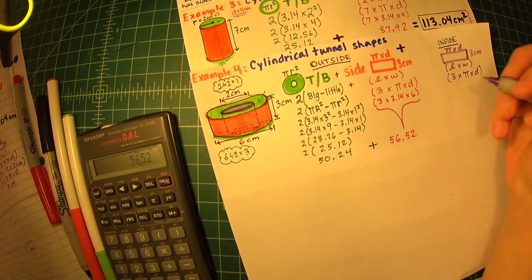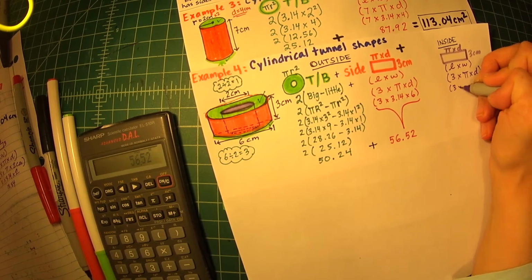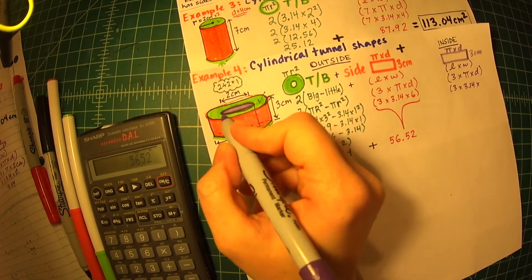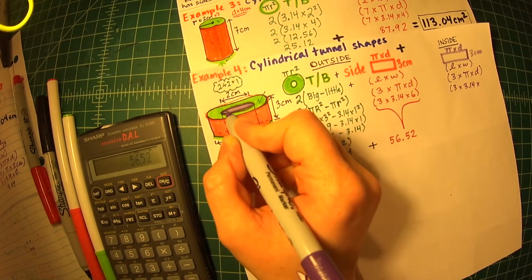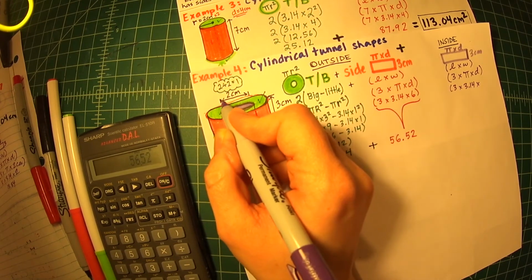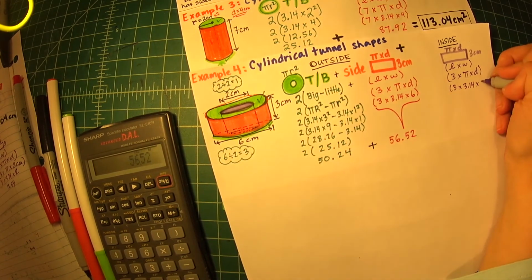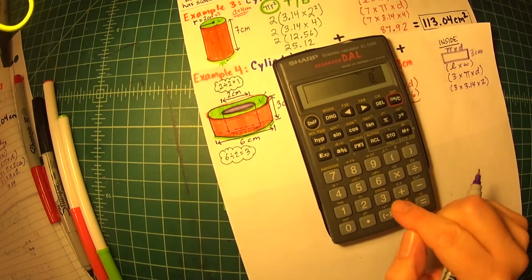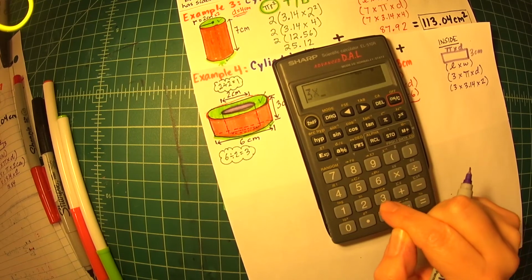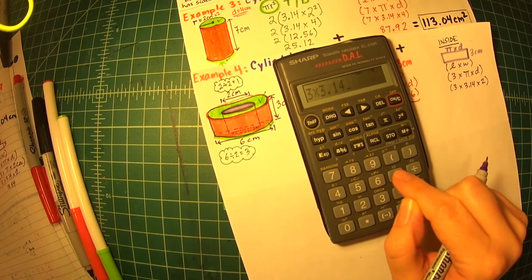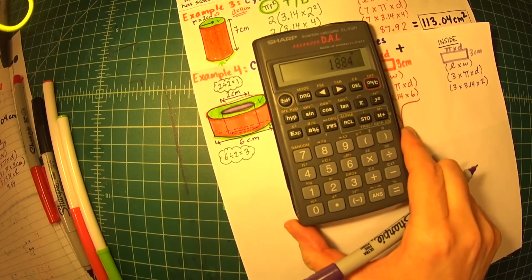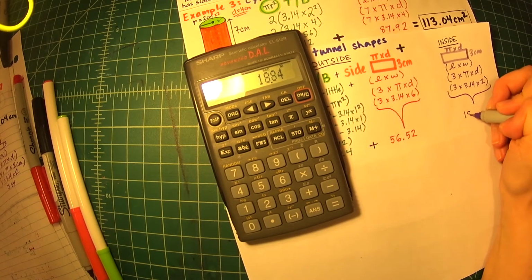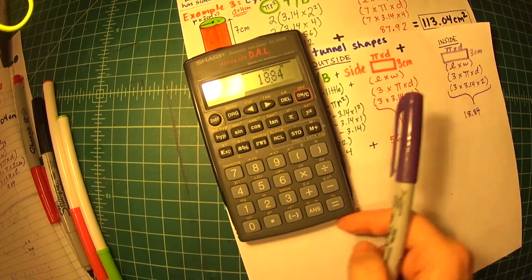So 3 times pi times d, so 3 times 3.14 times the diameter, and in this case, because it's the circumference of the little circle that I'm looking for, that means I'm using the diameter of the little circle. So times 2. Okay, and again, because it's all multiplication, I can just go ahead and enter it all in my calculator at once. 3 times 3.14 times 2 equals 18.84.